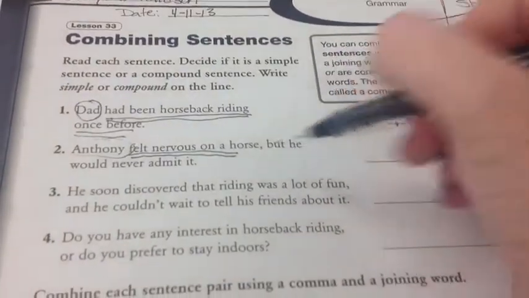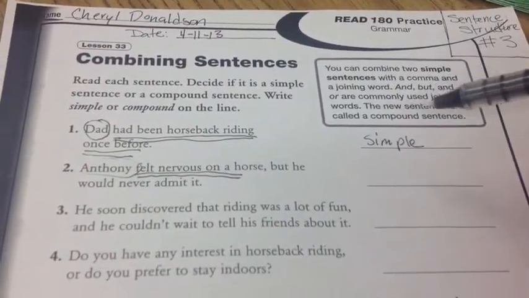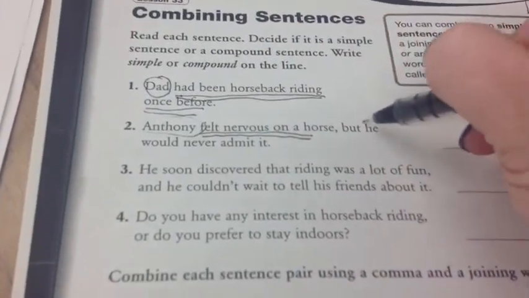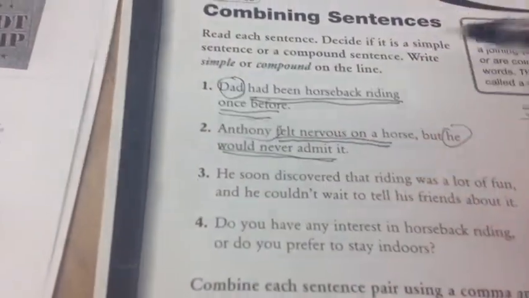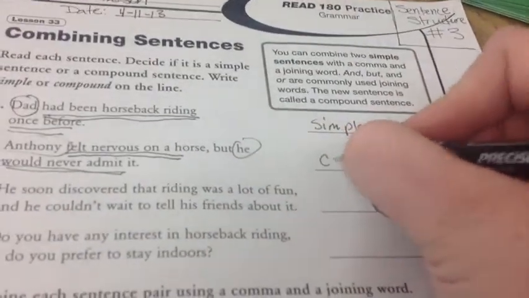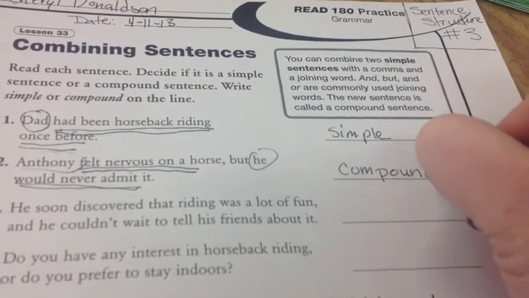Comma, but, I know that's one of my conjunctions, and I can look in my hint box and see it's there. He would never admit it. He is my subject, that's Anthony again, and would never admit it is my complete verb. So now I know that I have two complete independent sentences, so I know that they are combined with the conjunction but to make a compound sentence. So I'm going to write compound.